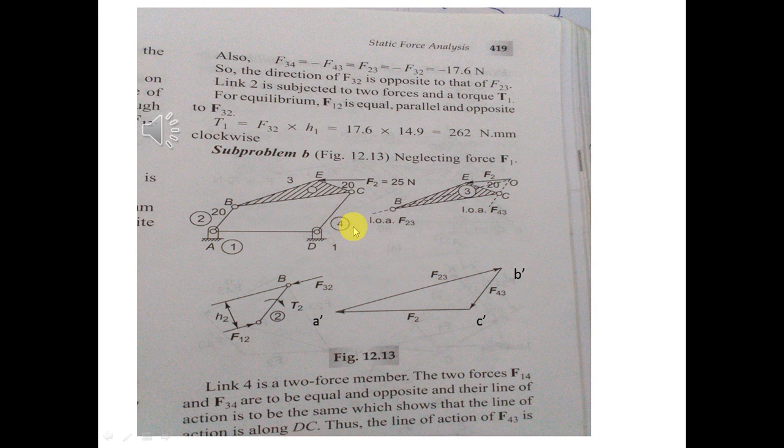Okay, now let us neglect F1. F1 must be neglected. We assume that only F2 is acting, exactly at point E. Now similarly draw the free body diagram of link DEC, and this is F2. This F2 is parallel to this. So draw F2, that is OE, and this OE represents the line of action of F2.